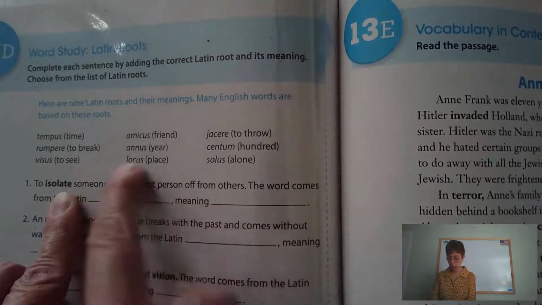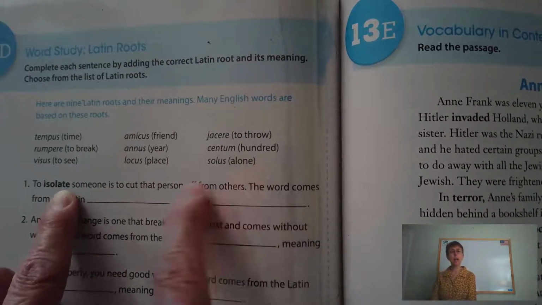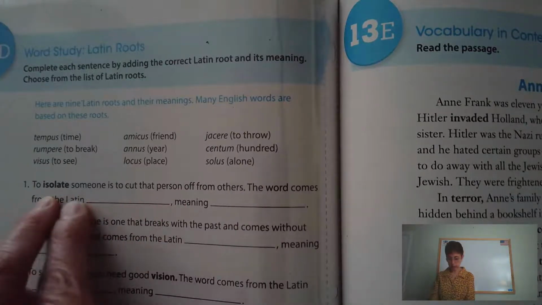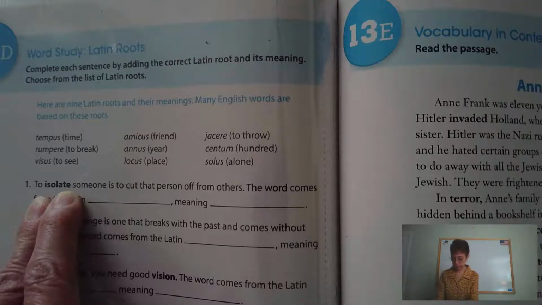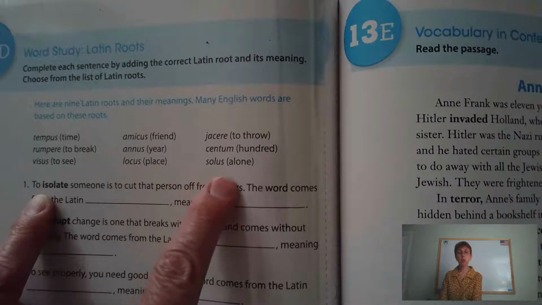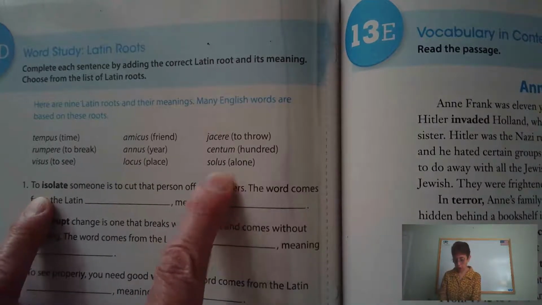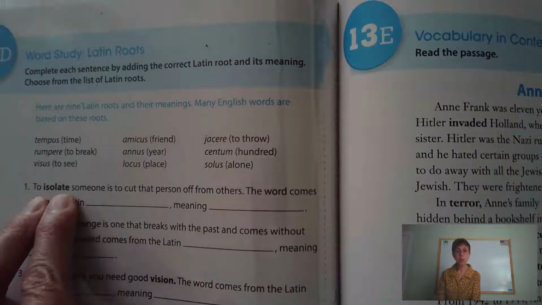So now you have to go back up into the 9 Latin roots and find a Latin root that is similar in meaning to isolate and where you can see where the word comes from. When you look through all of your Latin roots, you should notice that solus means alone. Also, solus has that S-O-L that you also see in isolate.